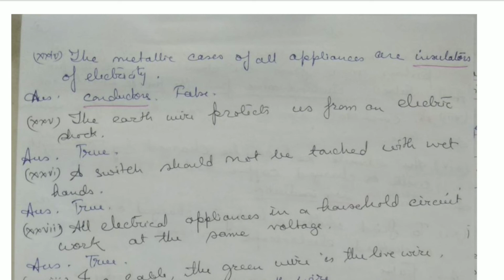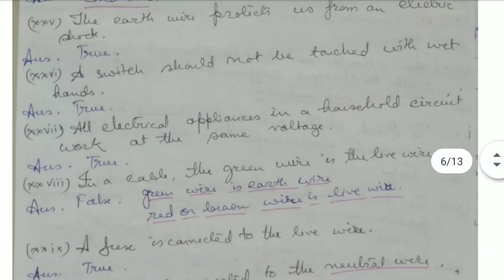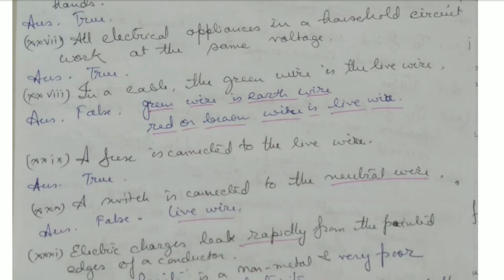The earth wire protects us from an electric shock. That's true. A switch should not be touched with wet hands. That's true. Electrical appliances in a household circuit work at the same voltage. That's true. In a cable, the green wire is a live wire. No, green wire is earth wire and red or brown wire is the live wire. Okay. A fuse is connected to the live wire. That's true. A switch is connected to the neutral wire. That's false. It's connected to the live wire.